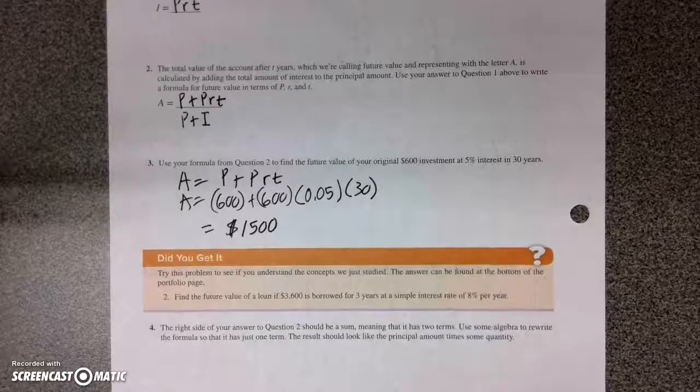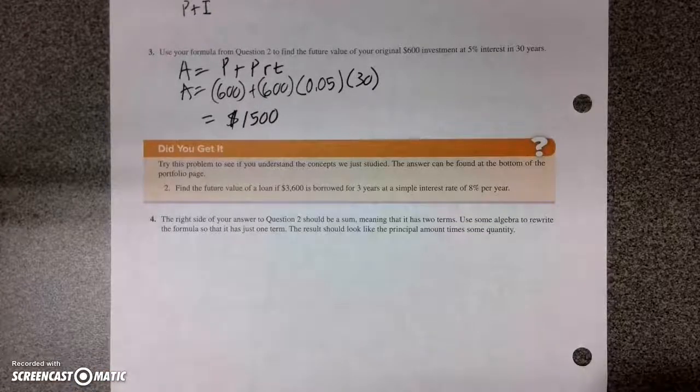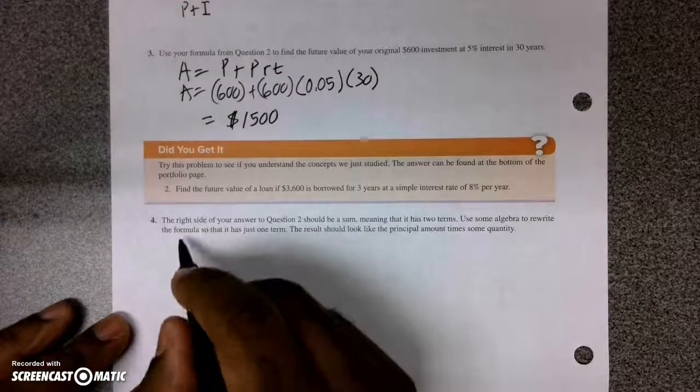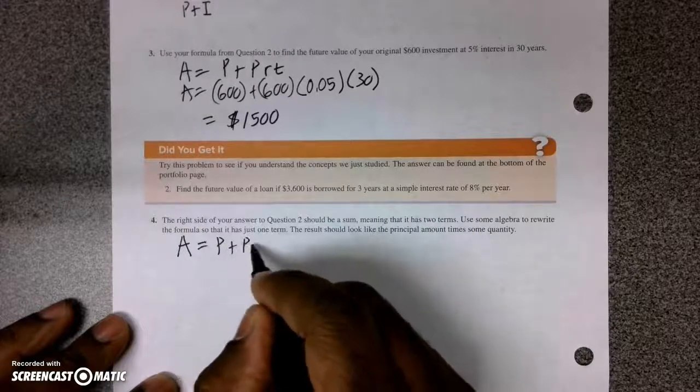Okay, now number 4. It says the right side of your answer to question 2 should be a sum, meaning that it has 2 terms. Use some algebra to rewrite the formula so that it has just one term. The result should look like the principal amount times the quantity. So basically, we will have A is equal to P plus P times RT.